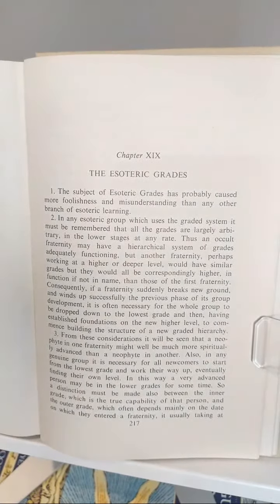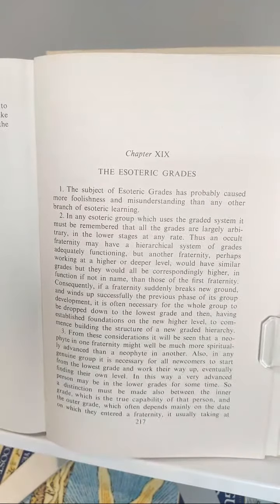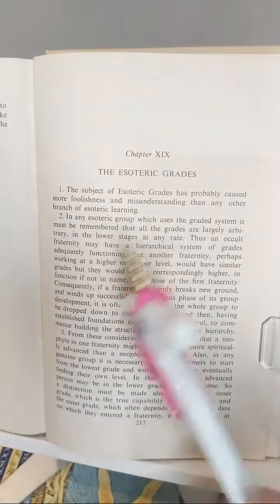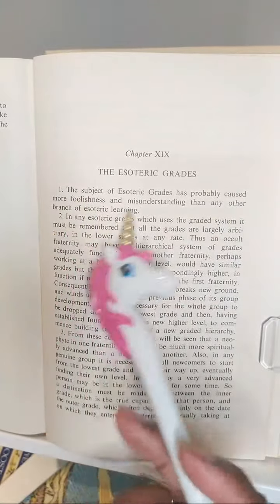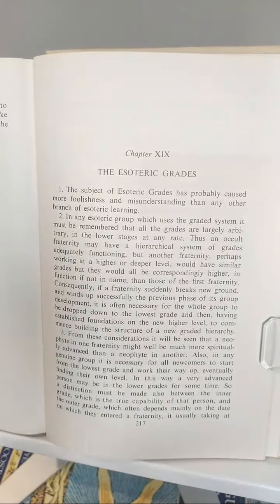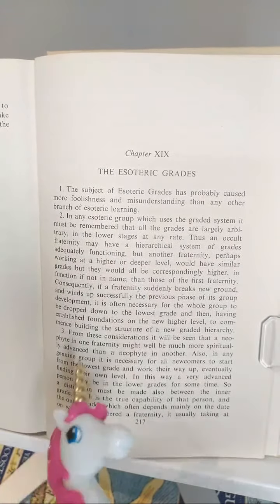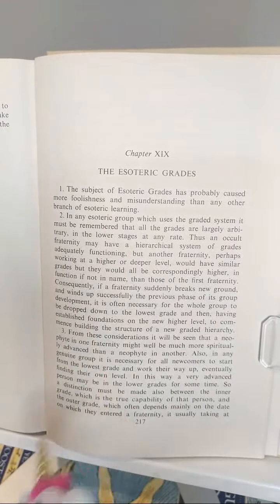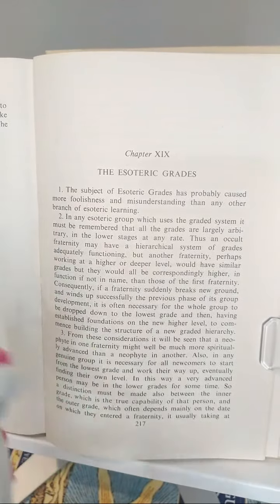All right, so let's go with this chapter, the Esoteric Grades. The subject of esoteric grades has probably caused more foolishness and misunderstanding than any other branch of esoteric learning. Foolishness. Don't come here with all that foolishness.